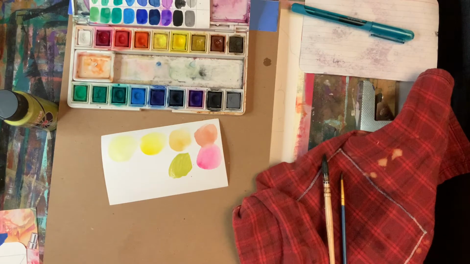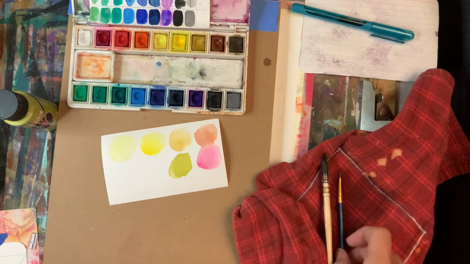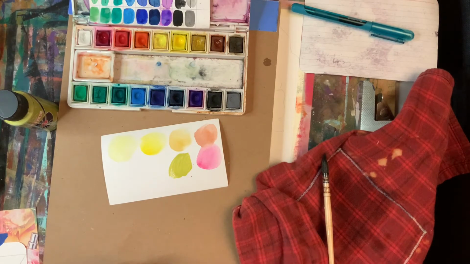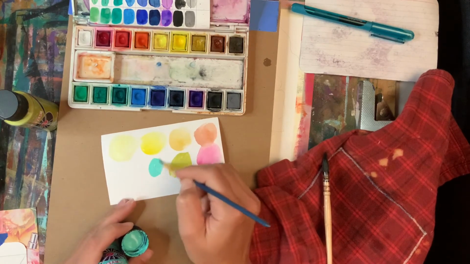It's my favorite color, but I probably overuse it too. But it's so pretty.